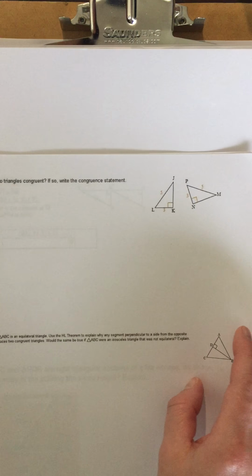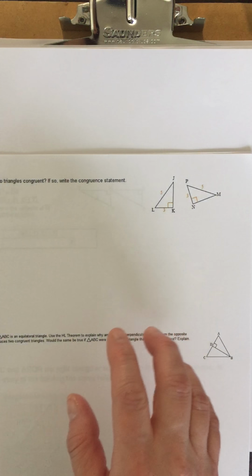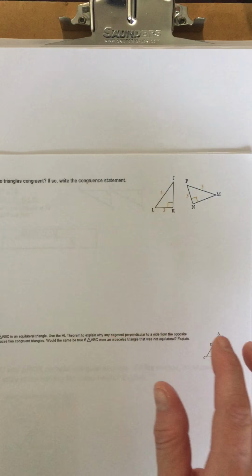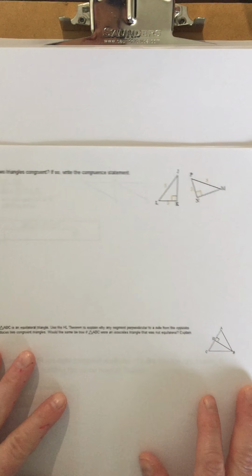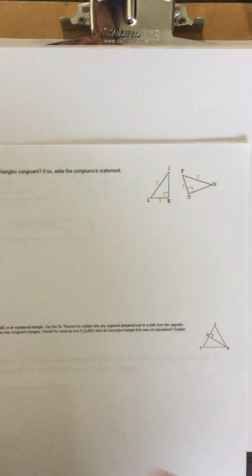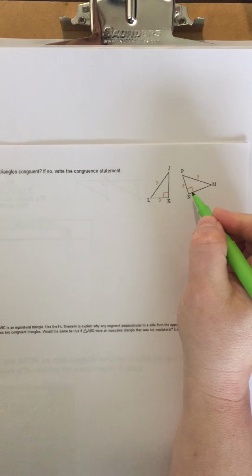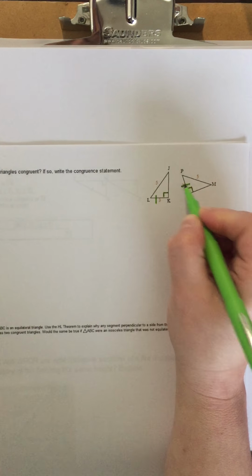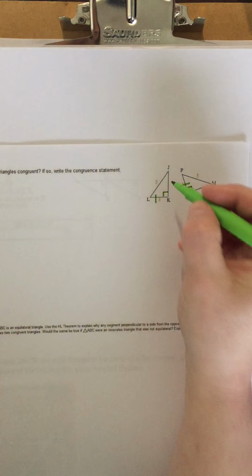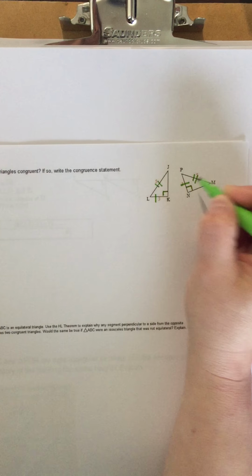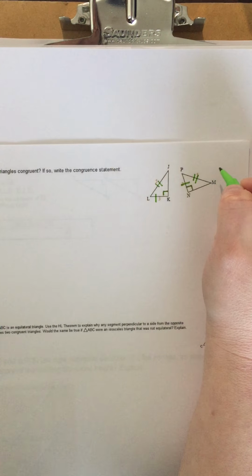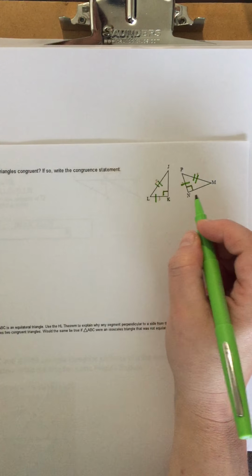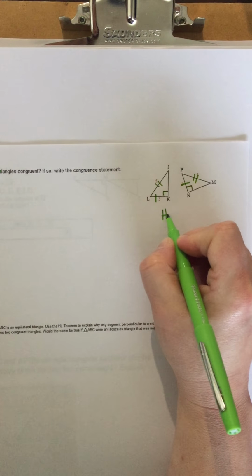All right, number 18. We have this lovely picture, and thank heavens it's not nearly as complicated to look at. And they want to know, are these two triangles congruent? Well, the right triangles. And 3 and 3, so these legs are congruent. And then 5 and 5 are congruent, and that's the hypotenuse, right? So you have hypotenuse leg.